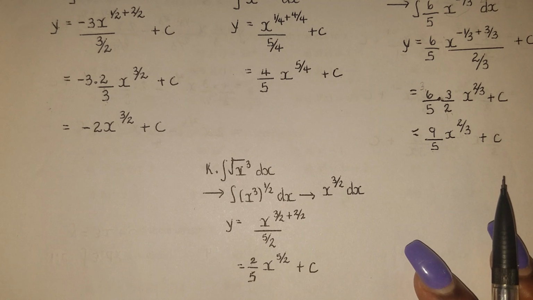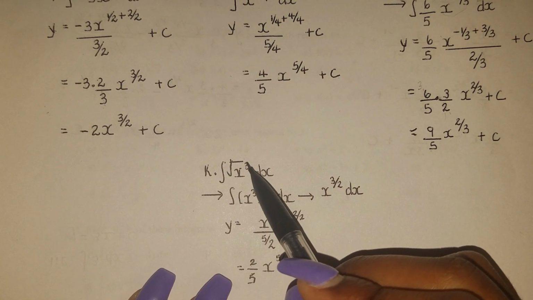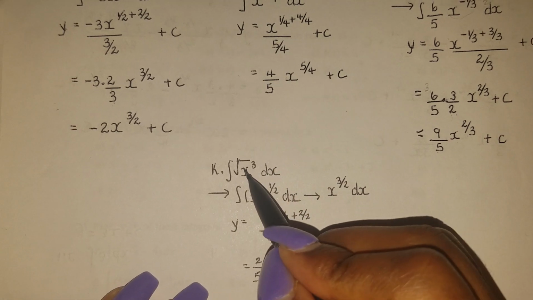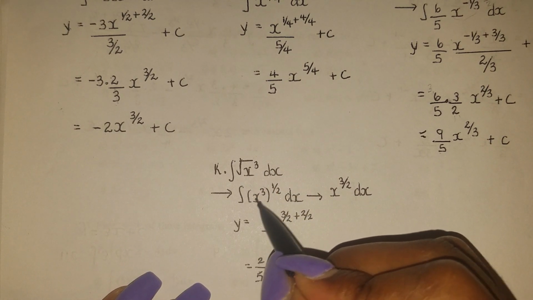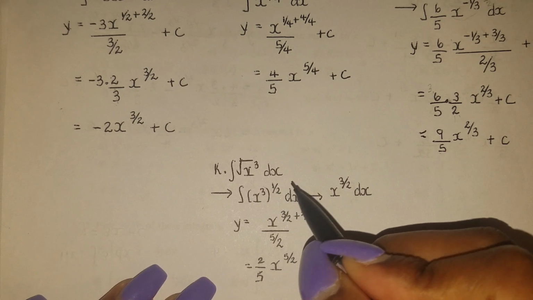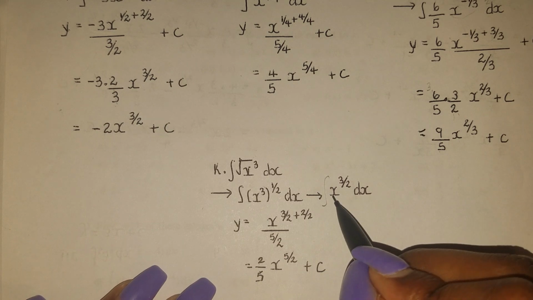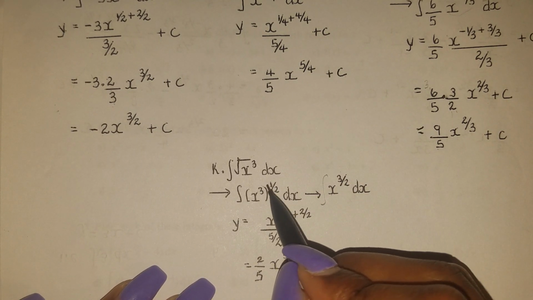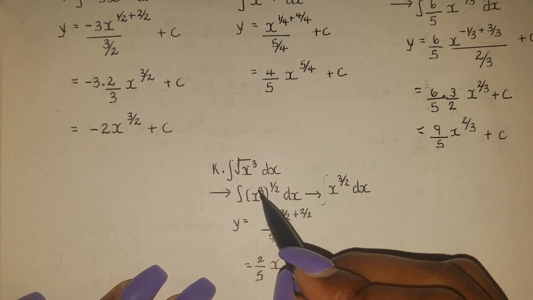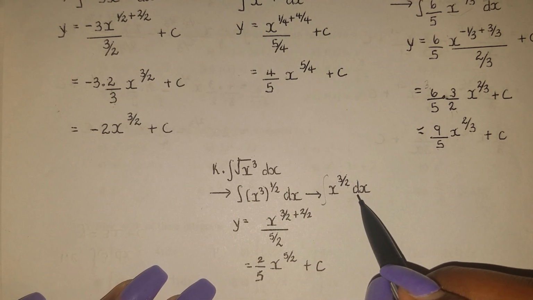In the last question, K, we have the square root of x cubed. So now, this x cubed is under the root sign, so the entire thing gets raised to the half, which now reads as the integral of x raised to 3 over 2 dx, because we simply multiply the powers when it's in this form. So 3 times a half is 3 over 2.